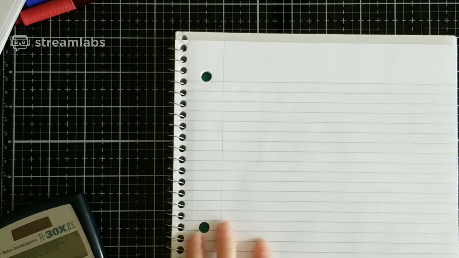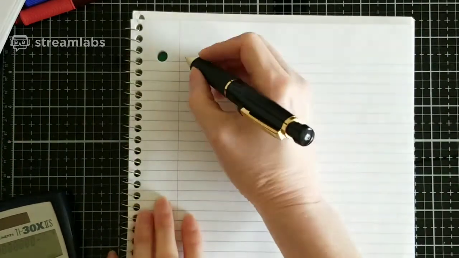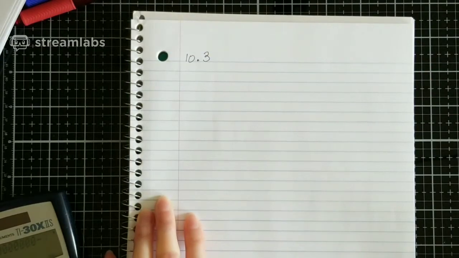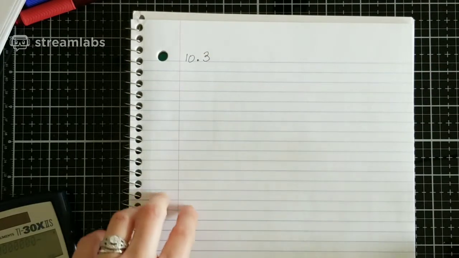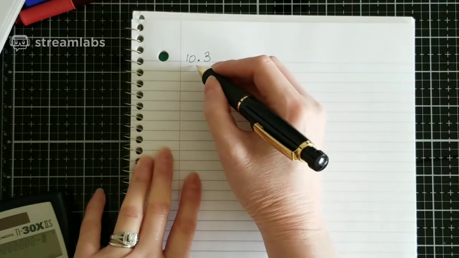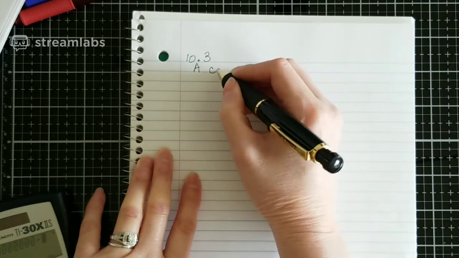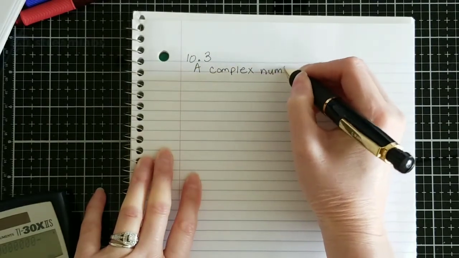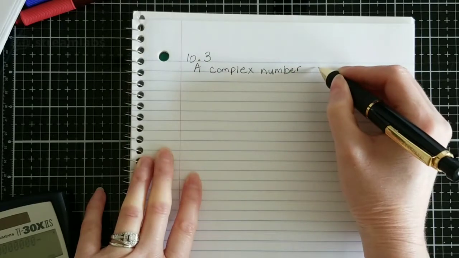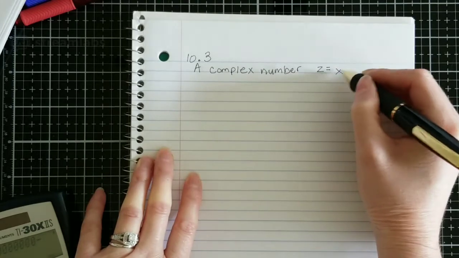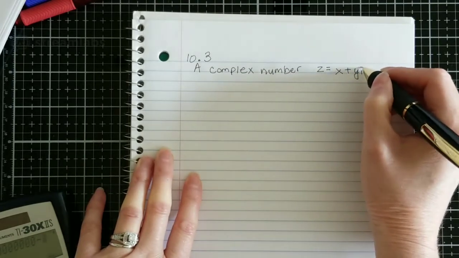All right, well, let's go ahead and get started. So we've got 10.3 here, and this is going to be talking about graphing complex numbers now. Okay, so a complex number, which you should have learned last year, is just x plus yi.